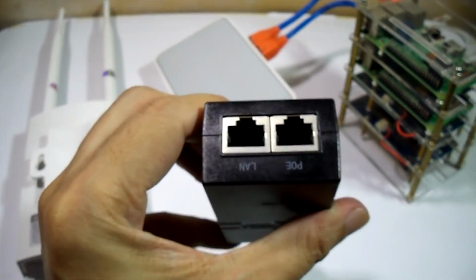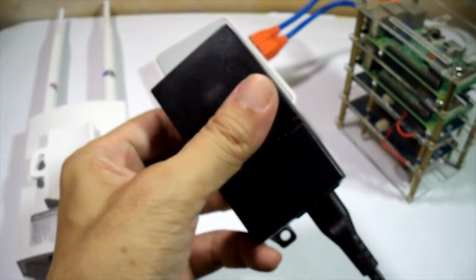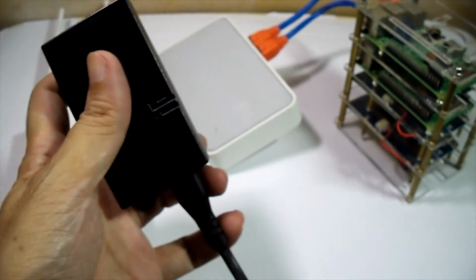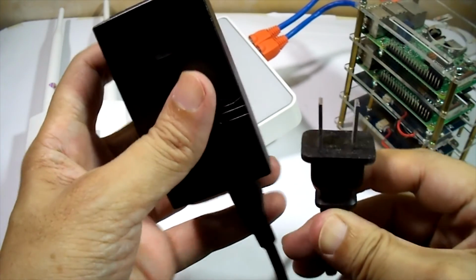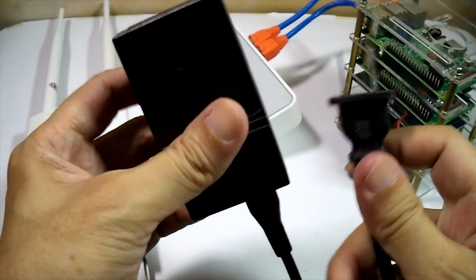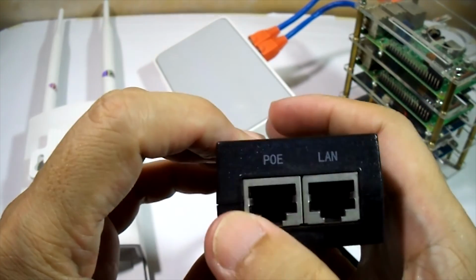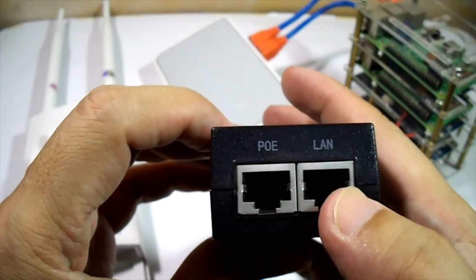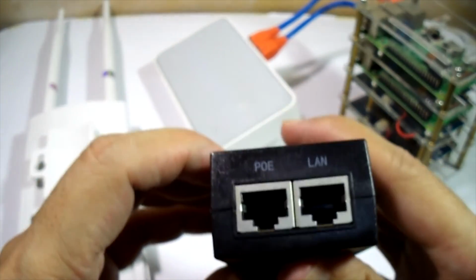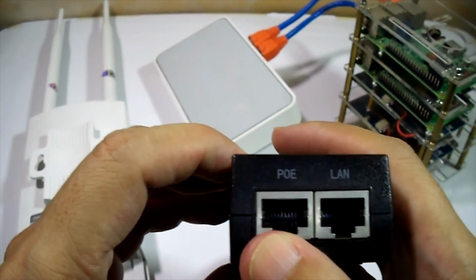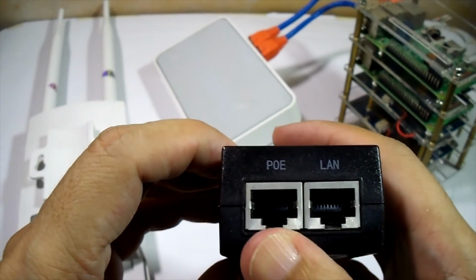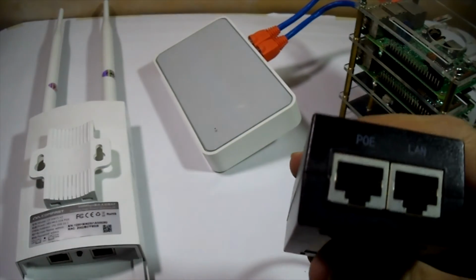So we have here the PoE, and this is the electrical plug. So we have two connectors. One says PoE, power over Ethernet, and then LAN. So what we do here is that we connect the PoE.